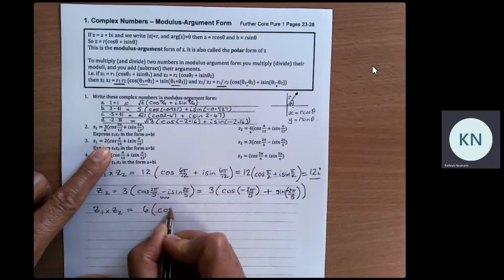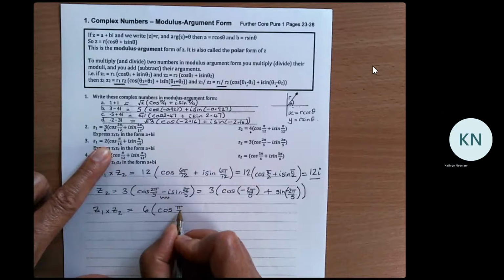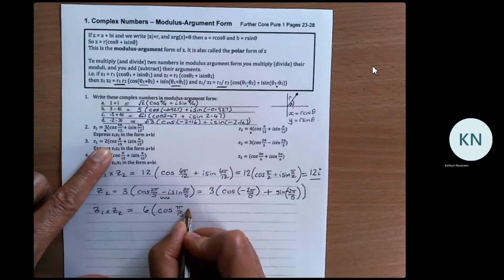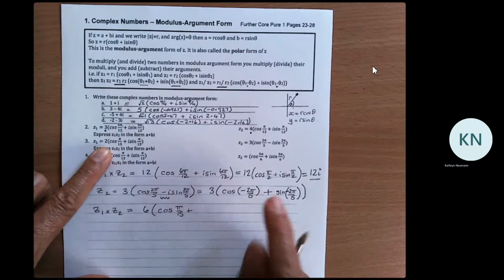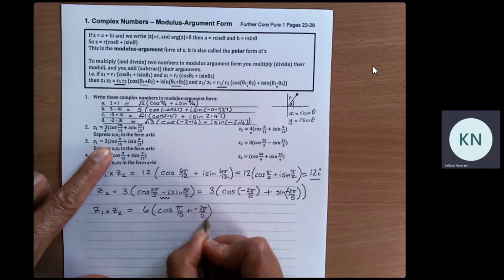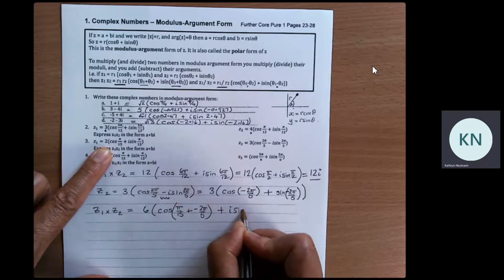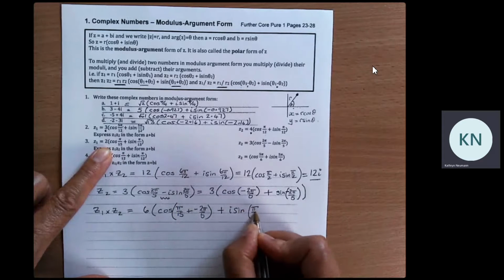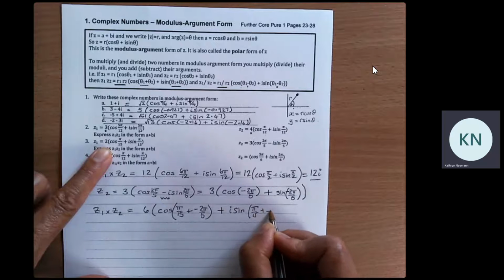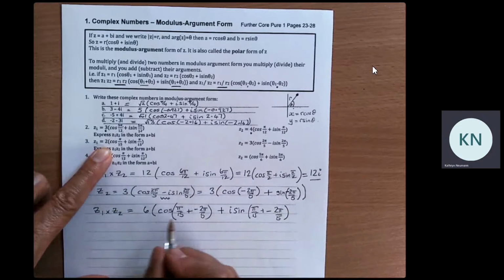And it's going to be cos of, so I've got pi by 15 here, plus minus 2 pi by 5, plus I times the sine of exactly the same thing, pi by 15 plus minus 2 pi by 5. So let's see what this works out to be.